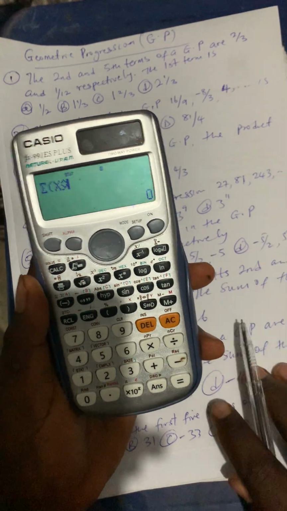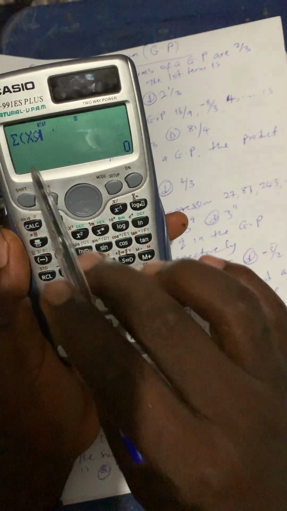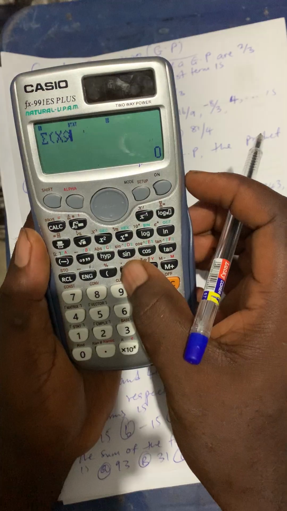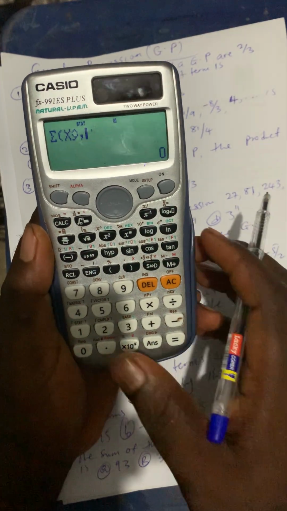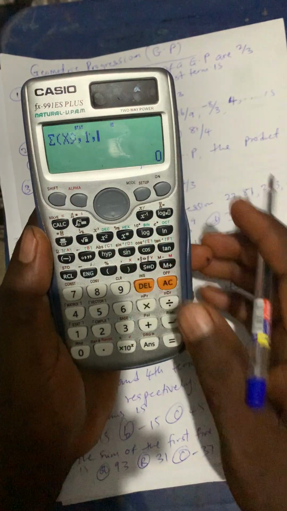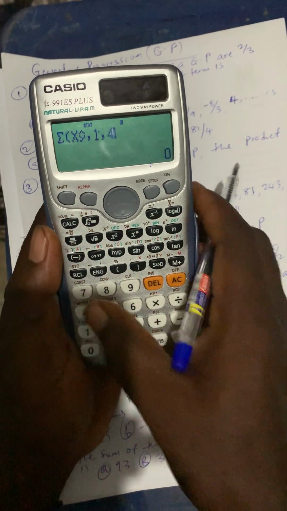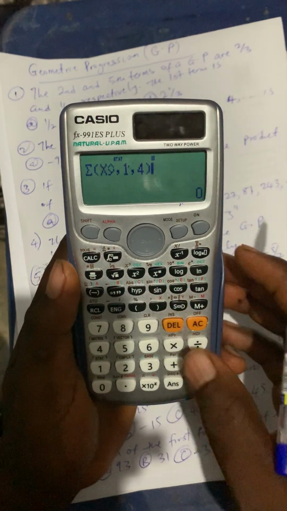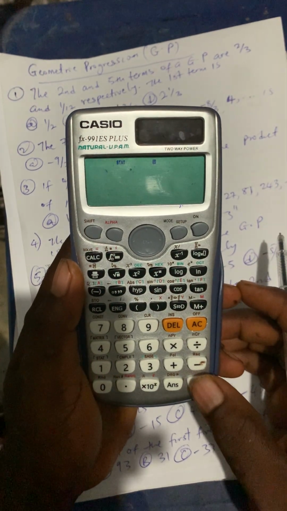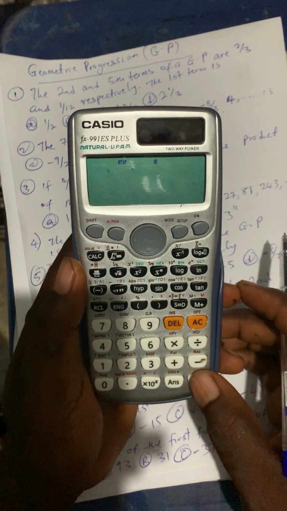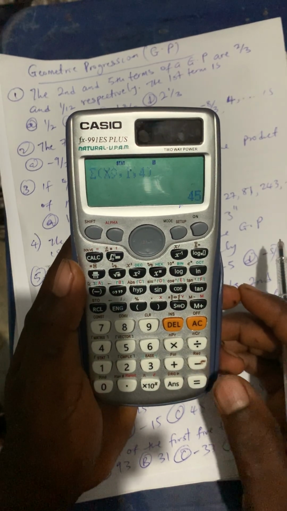So I need the first 4 terms. So the X is moving from 1 to 4. So I go press shift, press this bracket. So comma go come outside. I go tell them I need from 1. Press shift again, press this comma. You understand? 1 to 4. The first 4 terms of the GP. So you close it, and press equal to. You go press equal to like 3 times so that you go get the correct answer.